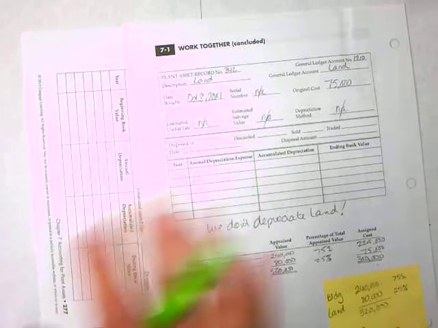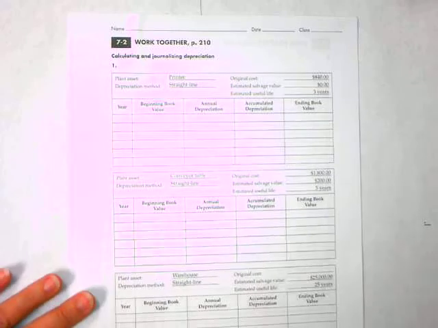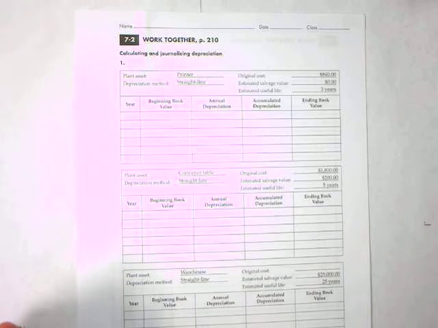Okay, so let's look. This is almost for depreciation tables. All right, so this is kind of another part of what we do when we buy a plant asset. We journalize it.